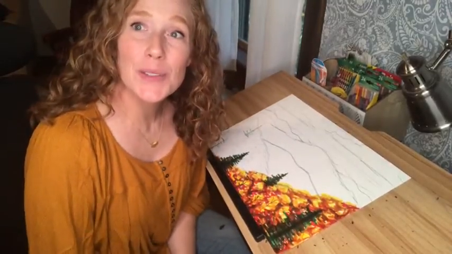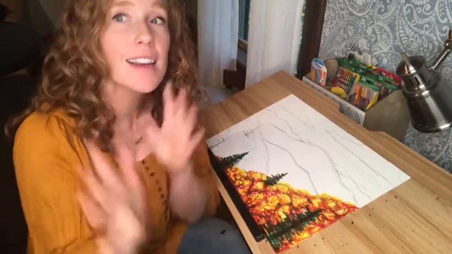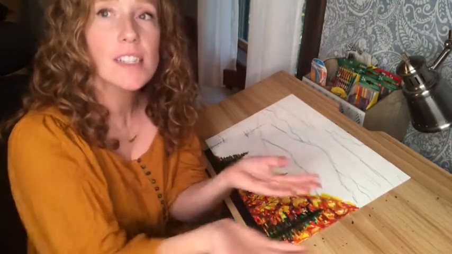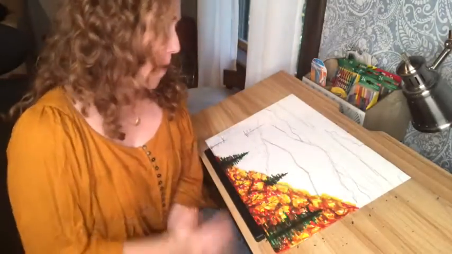Really glad I used marker for the first mountain in the foreground here, because it's just so bright and it has so much pop and contrast. I feel like it's going to really do me some favors to make that first mountain pop forward.